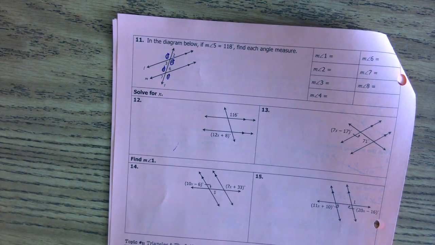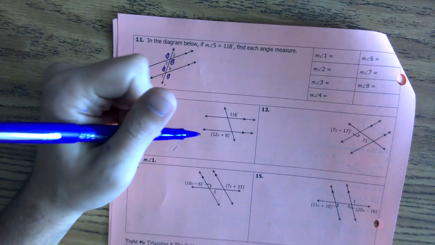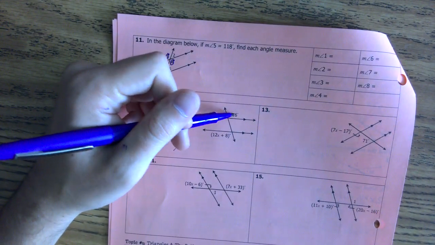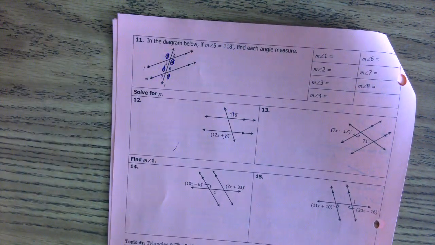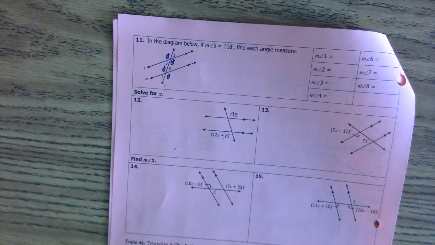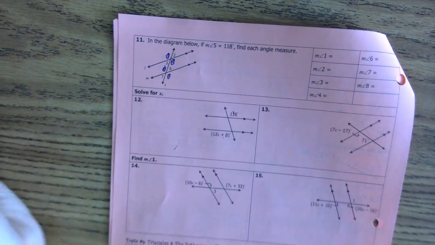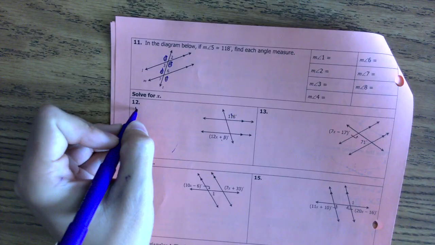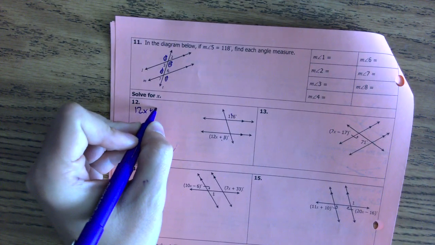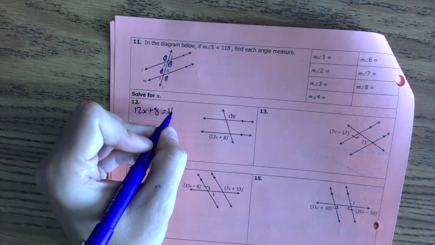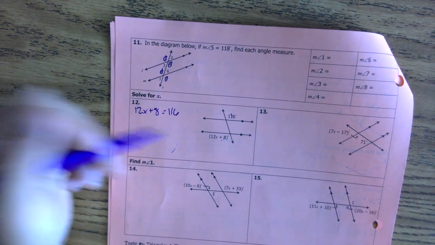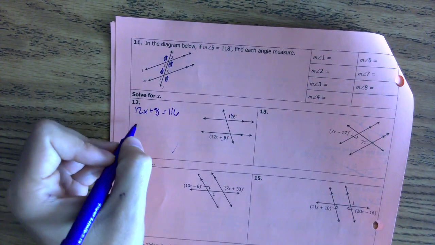2 angles for the whole thing. There you go. This one, these are alternate exterior angles. What we know about alternate exterior angles is that they are congruent, so set them equal to each other. That should look like 12x plus 8 equals 116. Now we're solving for x here.